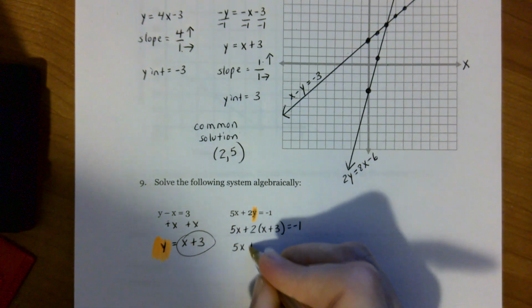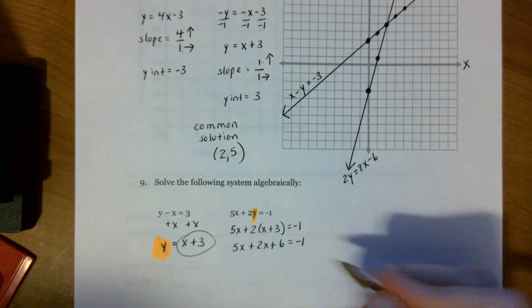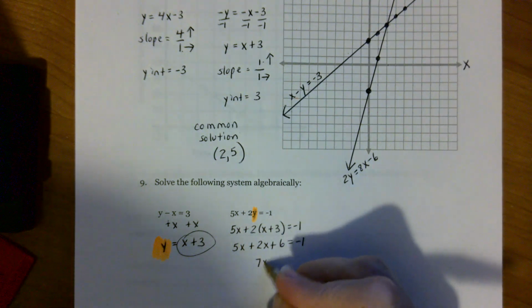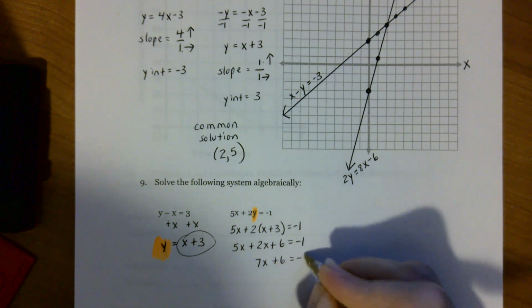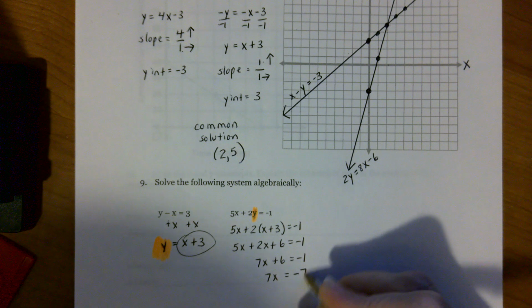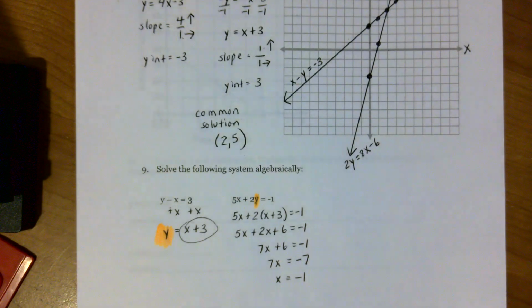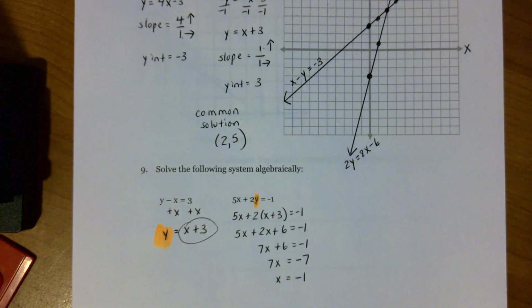And we'll distribute and solve for x, because that's the only variable left. Combine like terms, 7x plus 6 is negative 1. Subtract 6 from both sides, 7x is negative 7. Divide by 7, x equals negative 1. I haven't solved the system yet because I need 2 answers for the 2 variables.